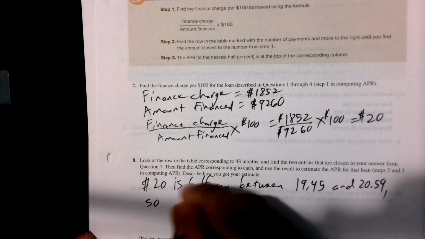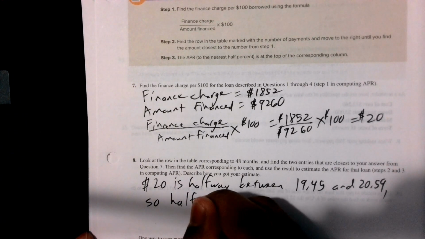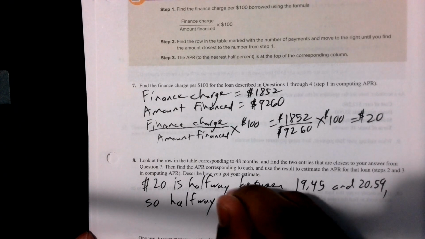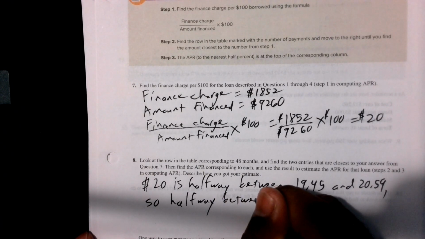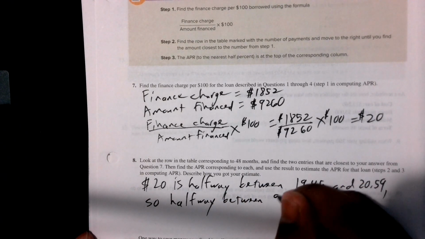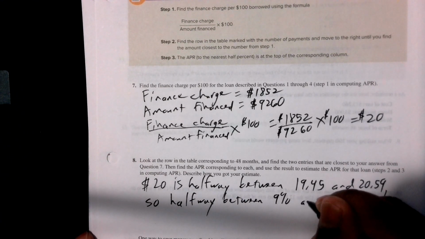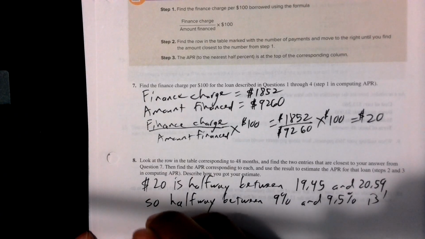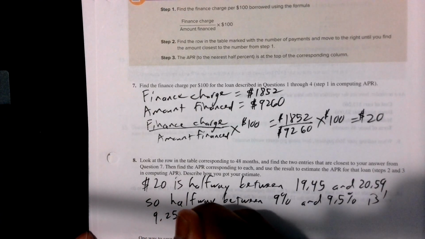So halfway between 9% and 9.5% is 9.25%.